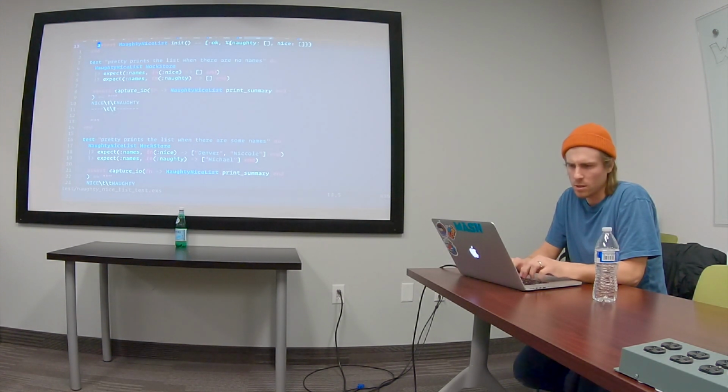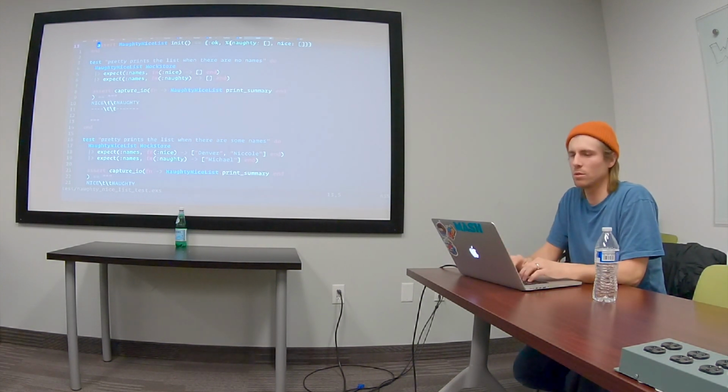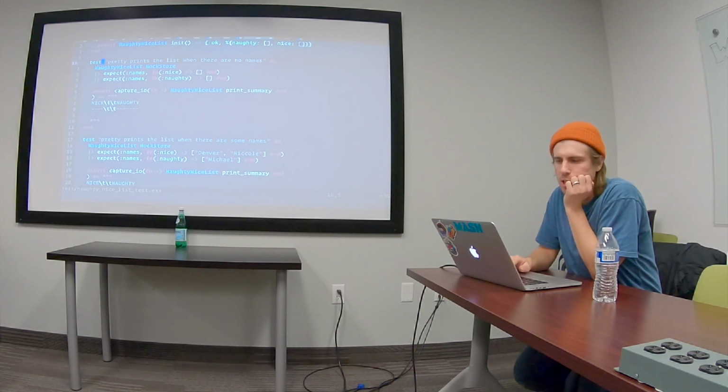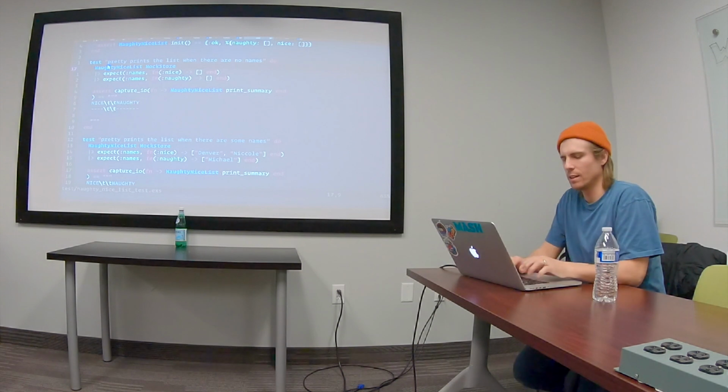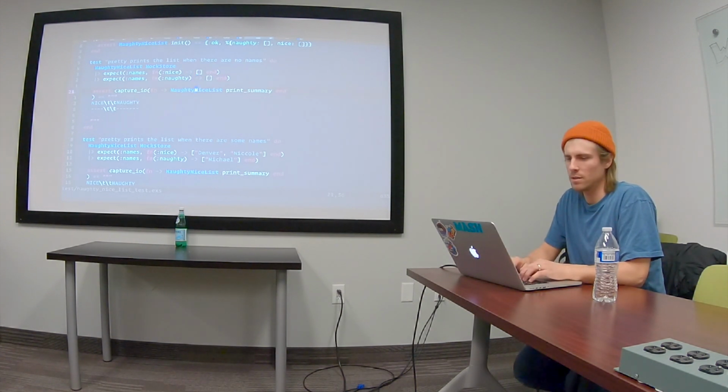I've actually got two tests. I've set up mocks already, but I'll show you the test first and then I'll go through how to set it up. So the test: pretty print the list when there are no names. I made this mock, which I'll show you how to do in a minute. I'm expecting that it receives names with nice as the argument, and it comes back with no names. And I'm also expecting the same thing with naughty. So this is effectively testing when there's no data.